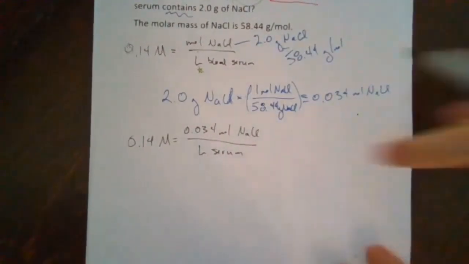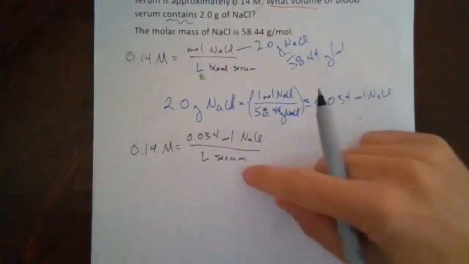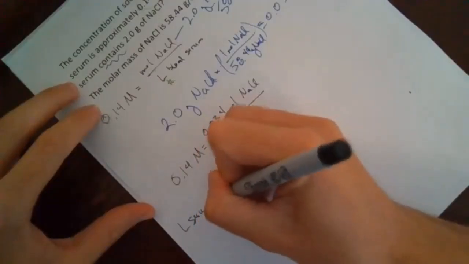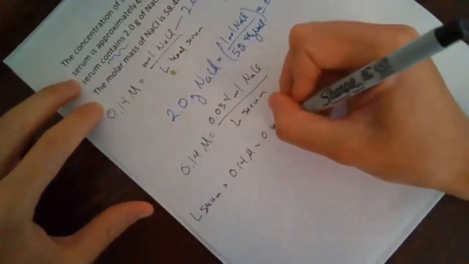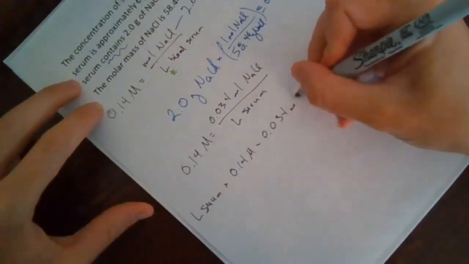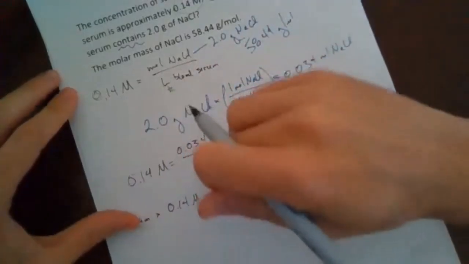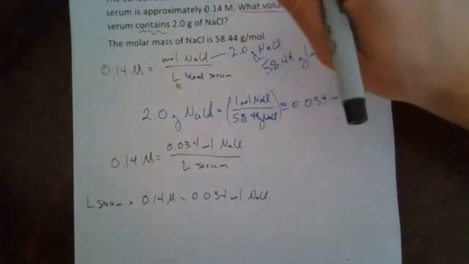Okay. So I know that's what I want, so I'm going to rearrange my equation. I'm going to multiply that over to this side. So I have liters of serum, multiply my 0.14 molar is equal to 0.034 moles. This is a common issue. You can't just divide 0.14 by the 0.034 because the liters of serum is in the denominator of a fraction. It needs to get out of that denominator.